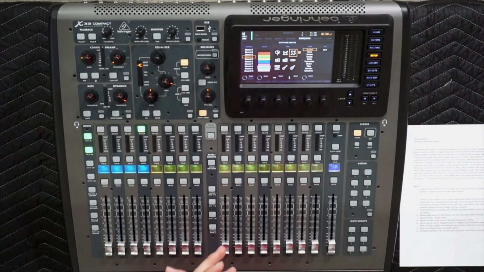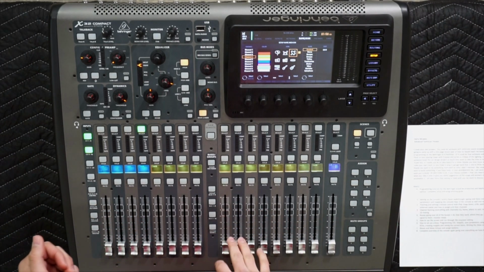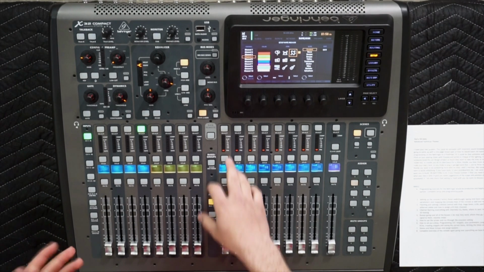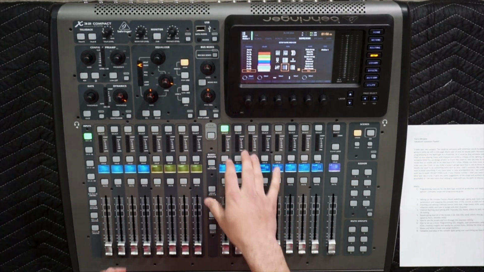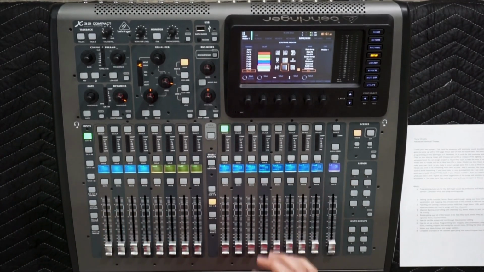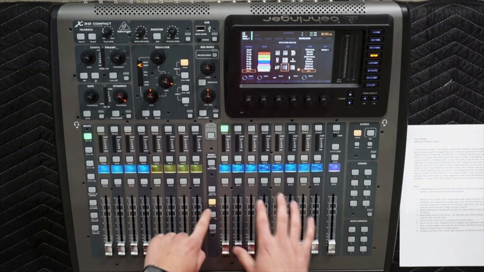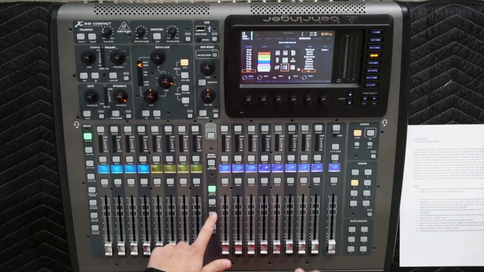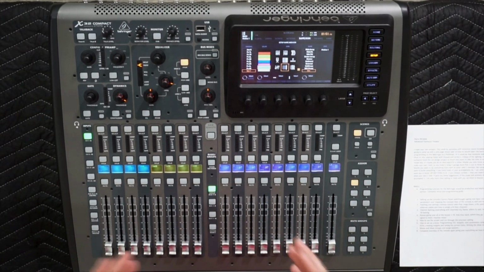So now let's say I just need to build a quick monitor mix. I can click on the buses, and you can select a bus, and you can name the buses too. So every channel is able to be named, which is a great feature. I can name every single thing here. I can name buses, I can name DCAs, I can name matrices. Basically, you can name everything that you want to name.